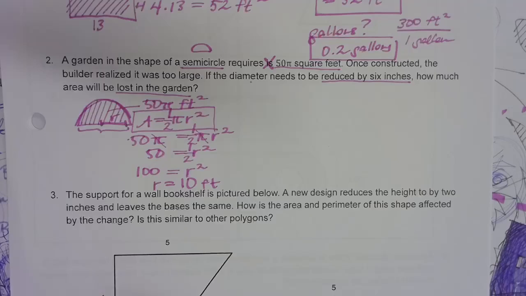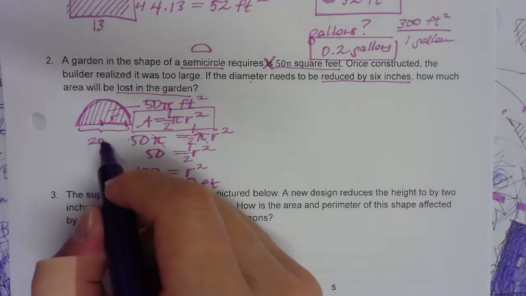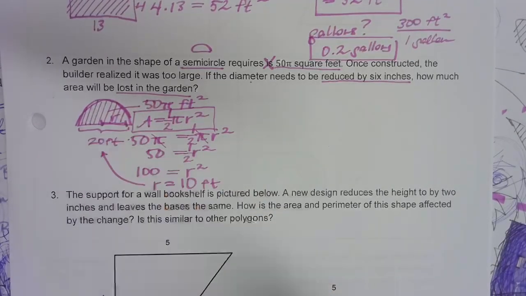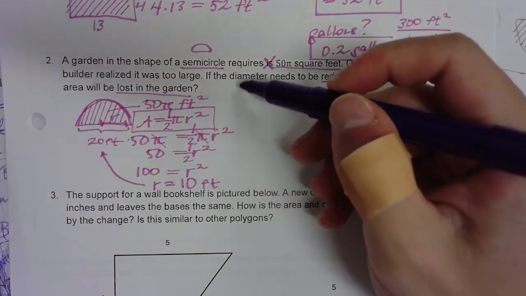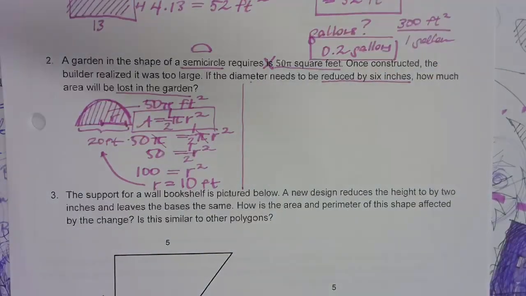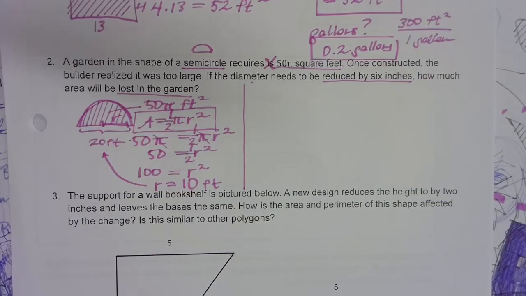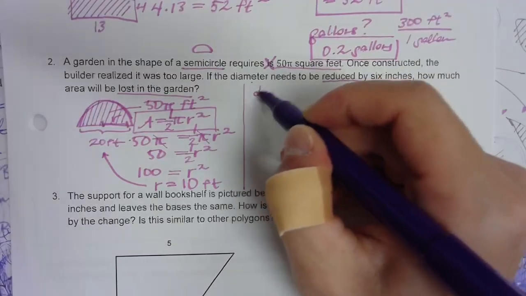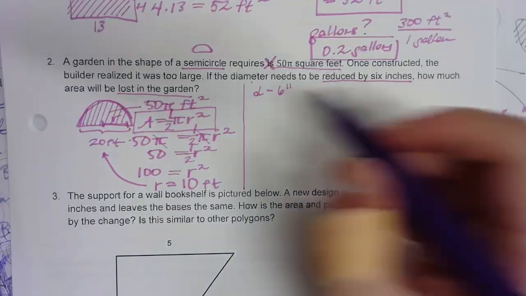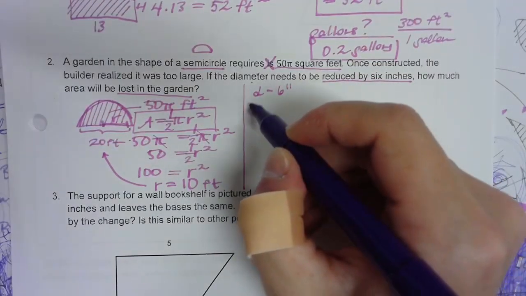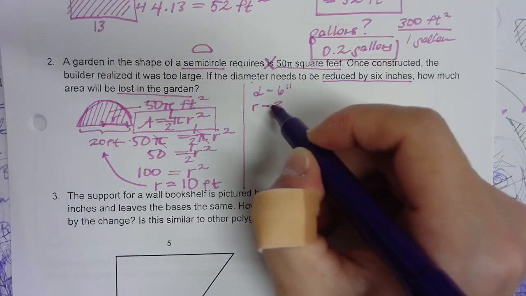Ready? This means that the diameter is 20 feet. Bam. So now that we know our diameter, let's reduce it by 6 inches. So the diameter minus 6 inches, isn't that the same as doing the radius minus 3 inches?